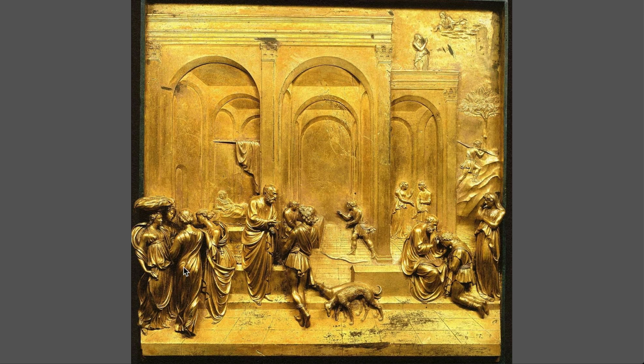And the ones that project the farthest, these figures, are almost independent of the surface. They're almost like 3D things that are stuck on top rather than projecting from the surface. Another thing he's doing is using perspective to organize the scene.